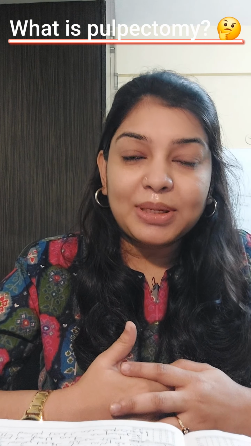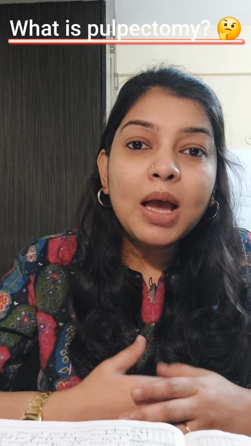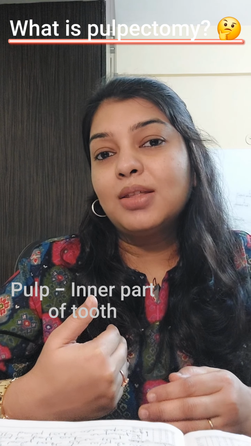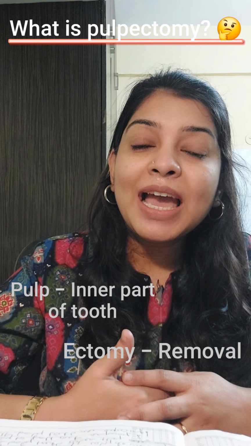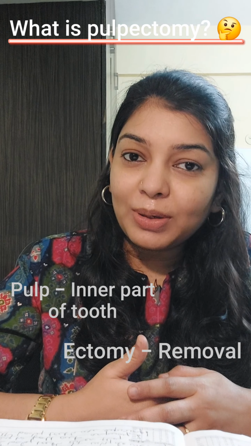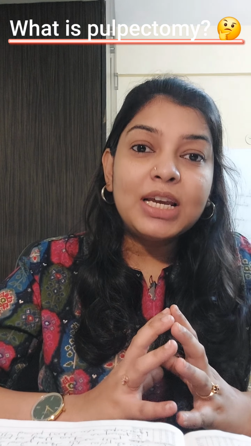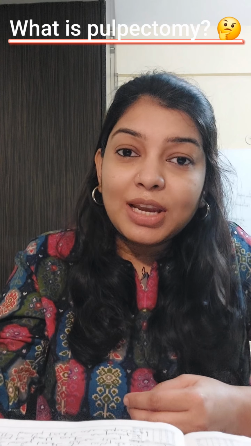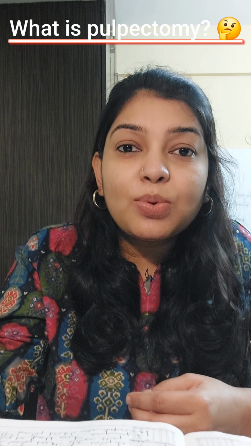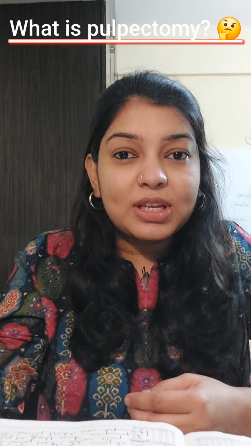So what is pulpectomy? Let's break this term into two halves for better understanding. Pulp is basically the innermost layer of the tooth which helps in providing nutrition to the tooth, and ectomy means removal. So this is basically a type of root canal treatment in children. When the child's baby tooth has deep cavity and infection, your dentist is going to advise you this treatment to help clean out the infection and keep the tooth safe until it falls out naturally.